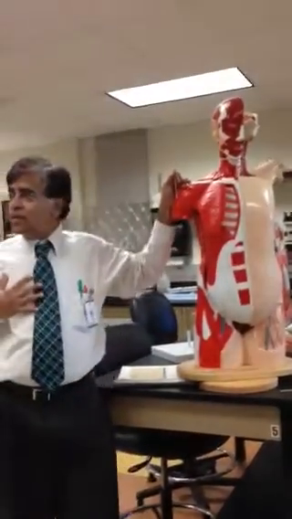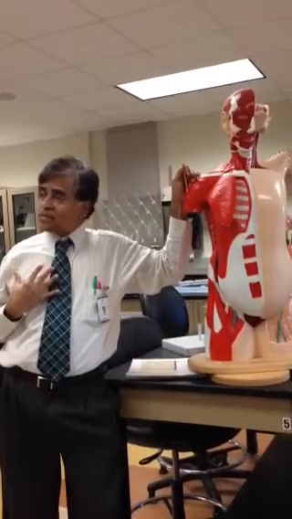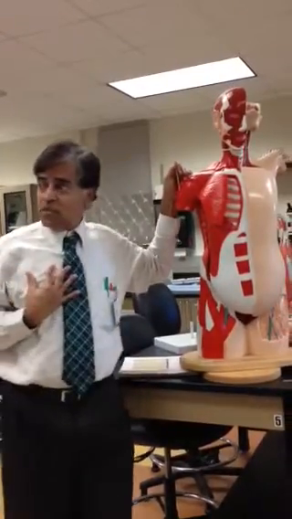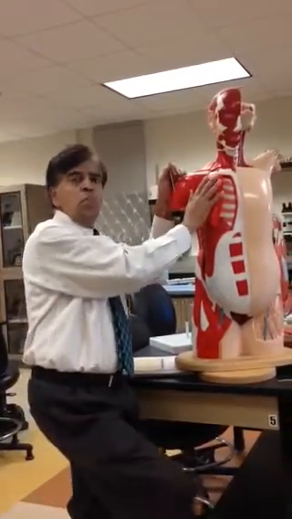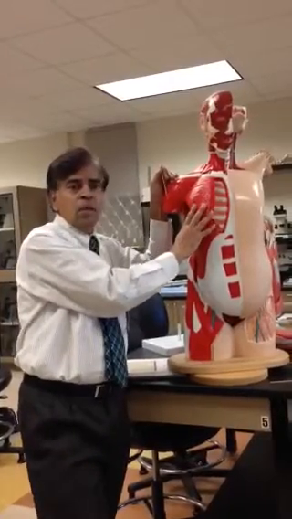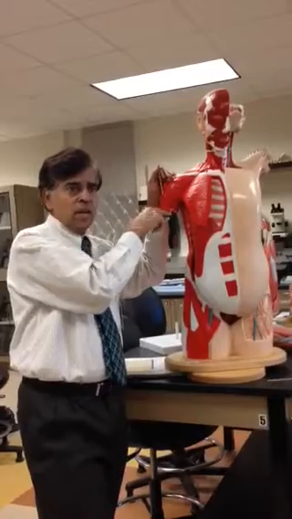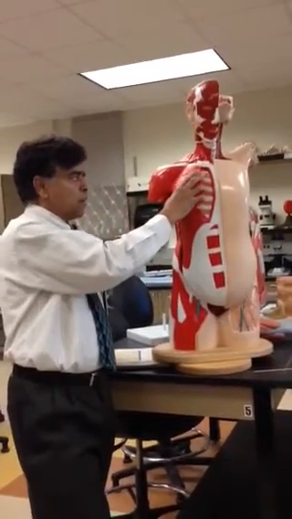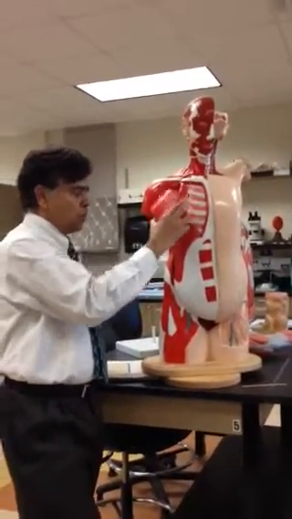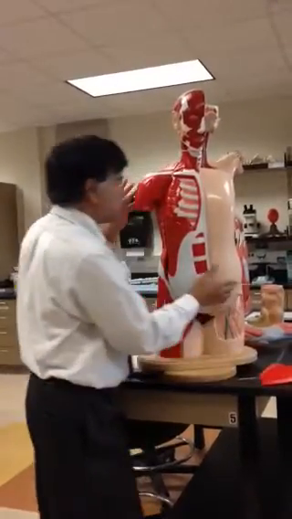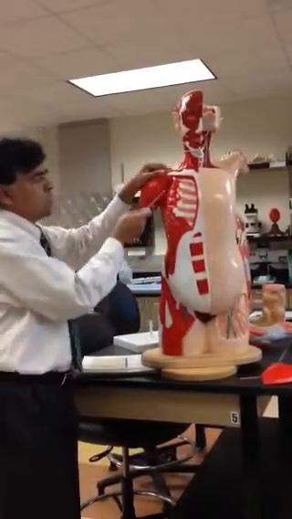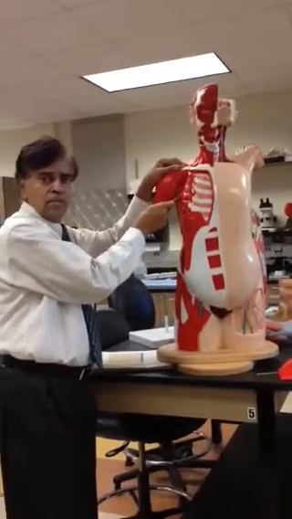Yeah, if you are specific, pectoral, right? Refers to the chest. So this is your pectoralis muscle. They call it pectoralis major because there is a pectoralis minor inside. I'll show you that later. So you can even remove the pectoralis major. Okay. So now you can see the pectoralis minor.